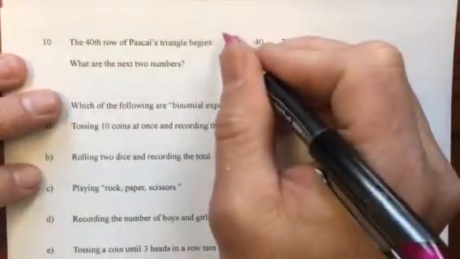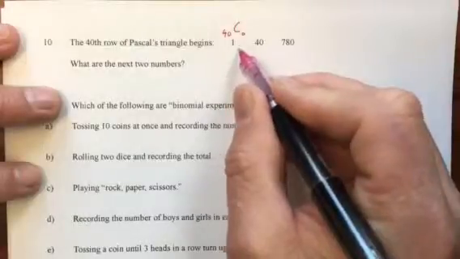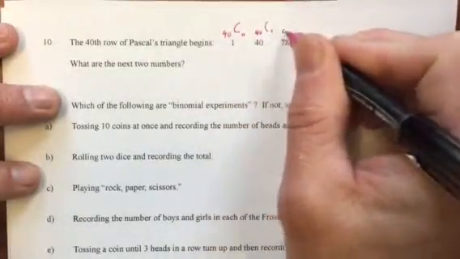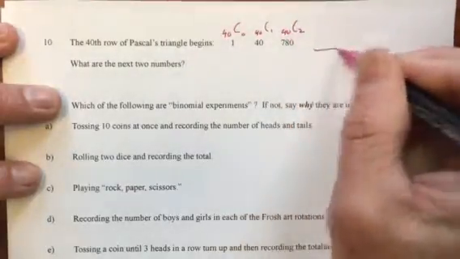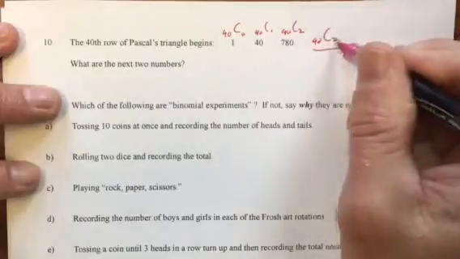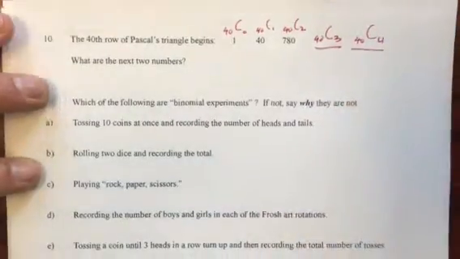Well, the 40th row of Pascal's triangle begins like this. This is 40C0, because that means 0 heads. There's only one way to have 0 heads. That's all tails. 40C1, 40C2. If you count like this, you're not going to go wrong, because that is 40C3 and 40C4. You look those up, see what they are.